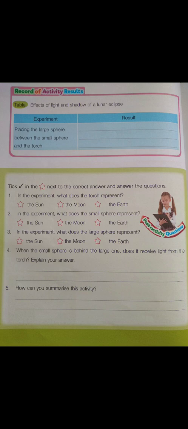And then next, let's answer the questions. Tick the star next to the correct answer and answer the questions. Number 1, in the experiment, what does the torch represent? Number 2, in the experiment, what does the small sphere represent? Number 3, in the experiment, what does the large sphere represent? Number 4, when the small sphere is behind the large one, does it receive light from the torch? Explain your answer. And number 5, how can you summarize this activity?